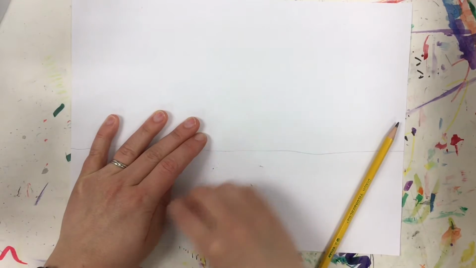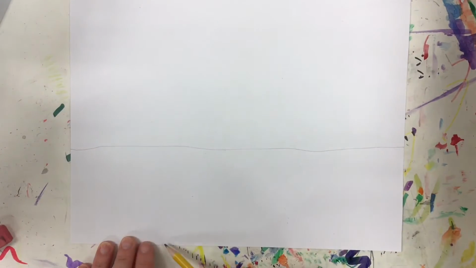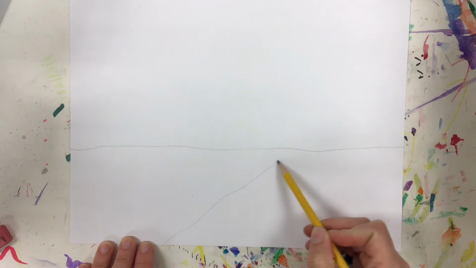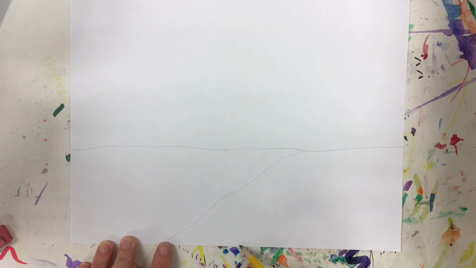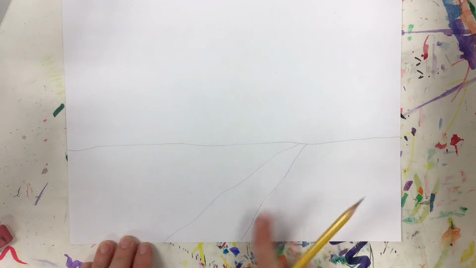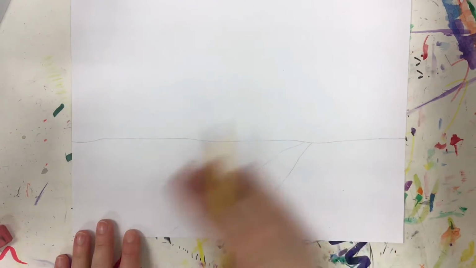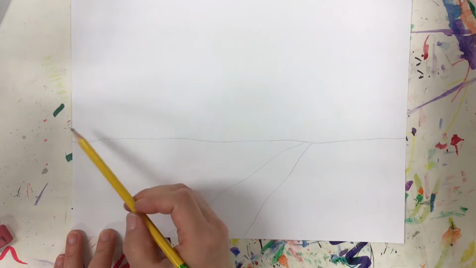Notice how I drew my path that was straight, and it was both wide at the top and the bottom. But I want to make a path that gets smaller because it's going further away. So I'm going to make it wide at the bottom, and then I'm going to make it skinny at the top where it meets the line. That makes it look like it's getting further away.